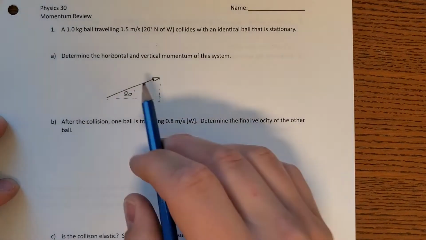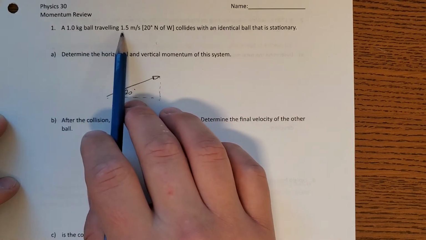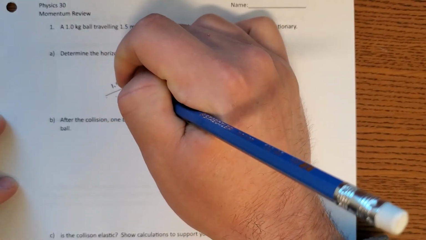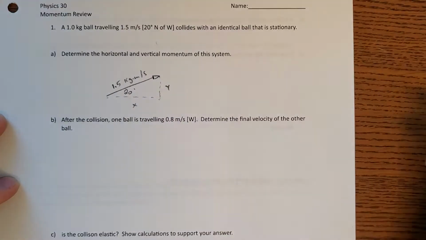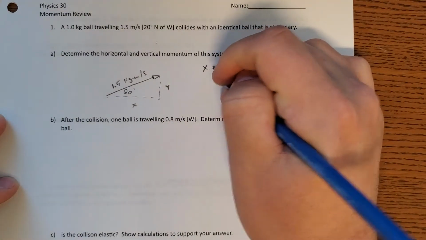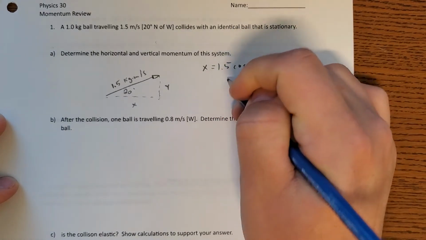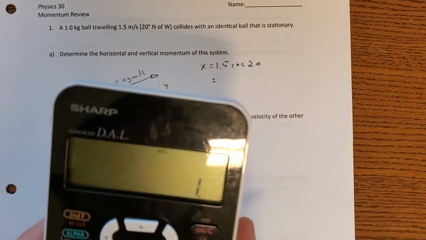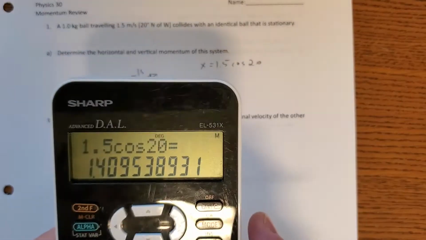Okay, so this momentum vector would be just the mass times the speed. Mass is 1. So our momentum is 1.5 kilogram meters per second. And we have x and y. Okay, x is going to be 1.5 cosine 20. All right, let me do that. Okay, I get 1.41.